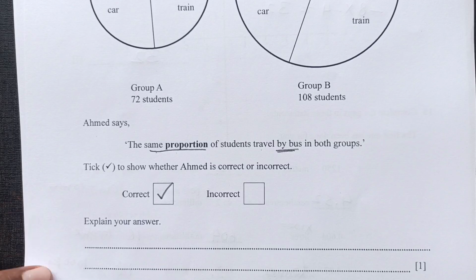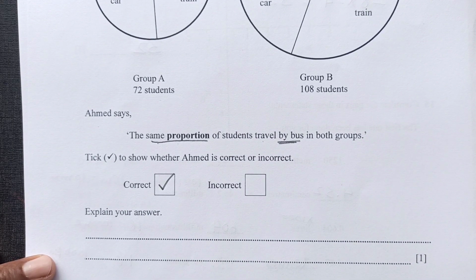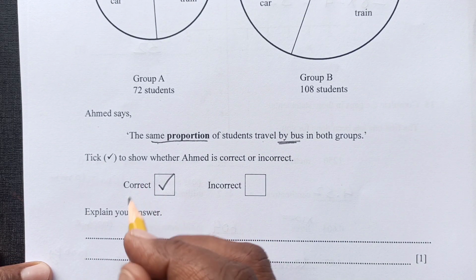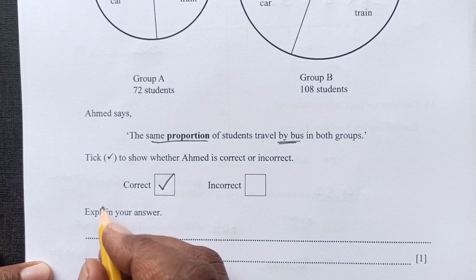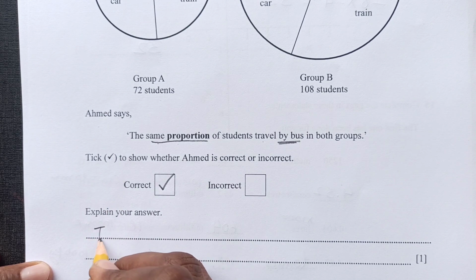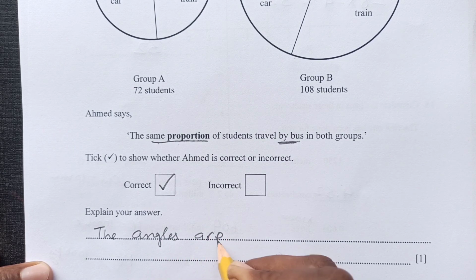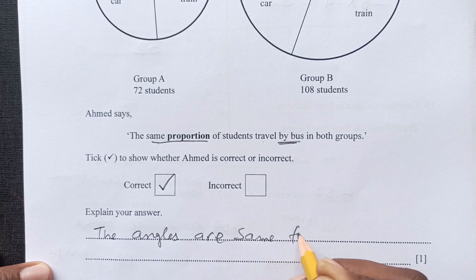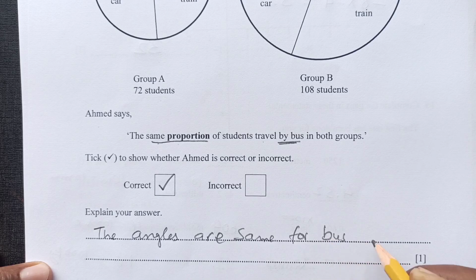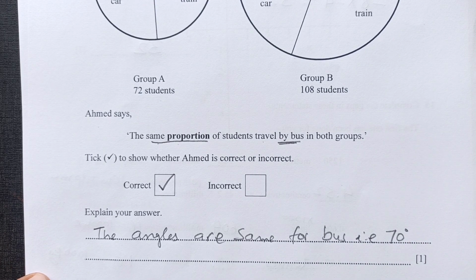First we need to tick the correct answer, then the explanation. For the explanation we can say both proportions are the same because the angles are the same for bus, that is 70 degrees, which is out of 360, so it will be the same.